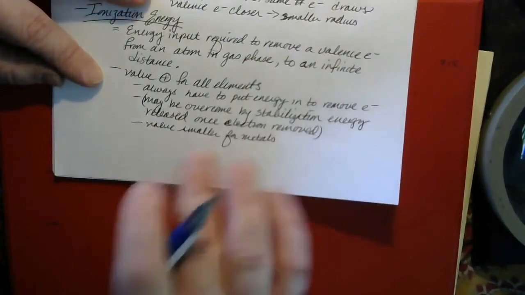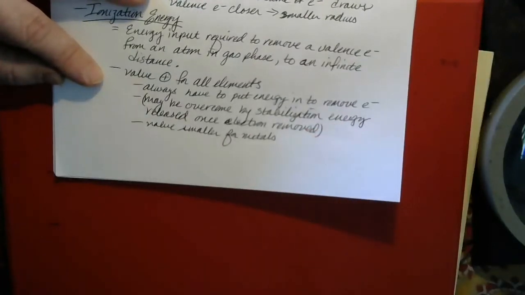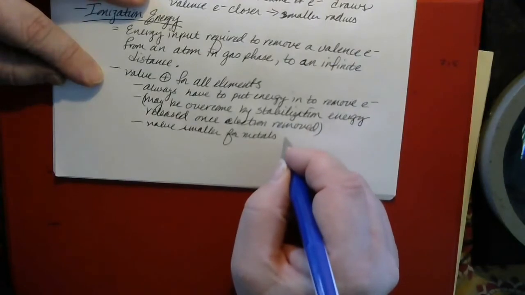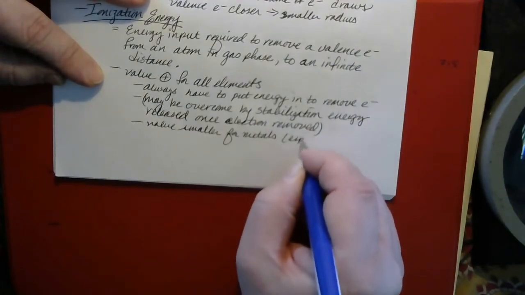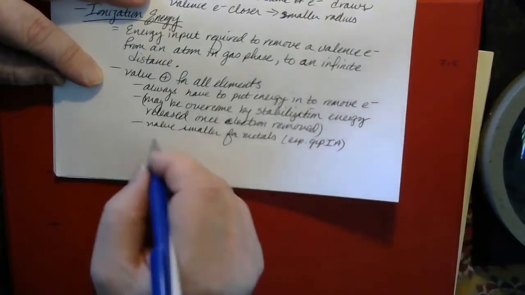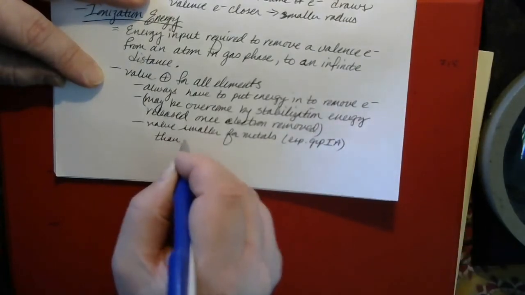So the positive value, that is the amount of energy you have to put in to take an electron away, is smaller for metals than nonmetals. Especially the alkali metals.